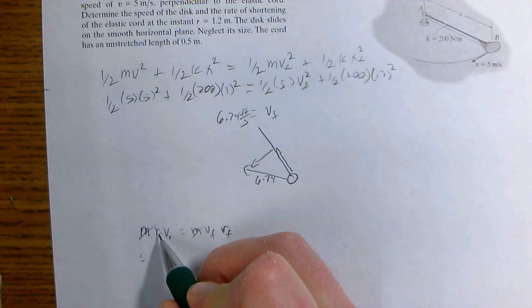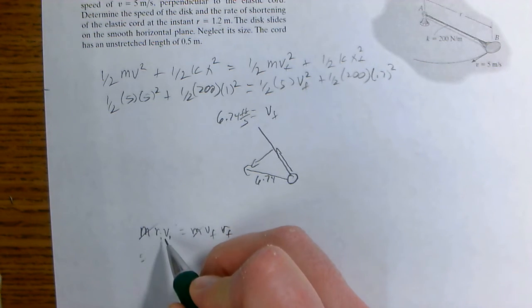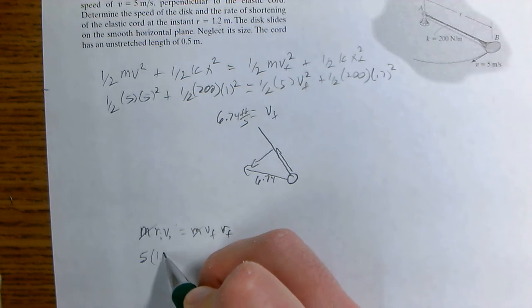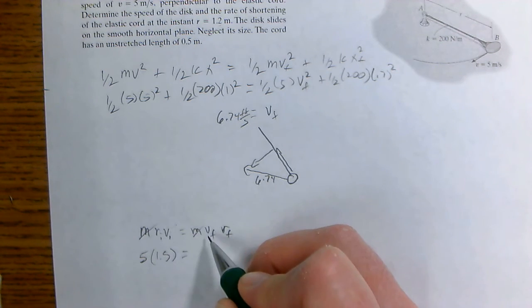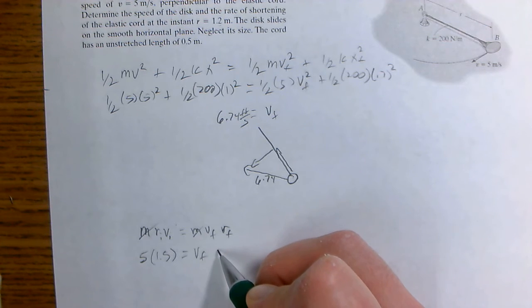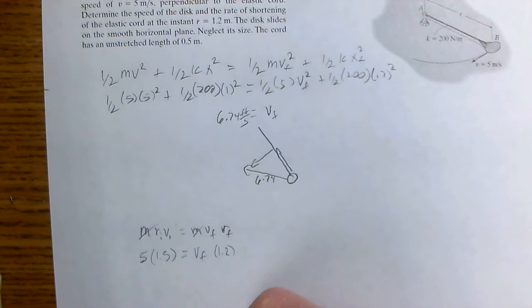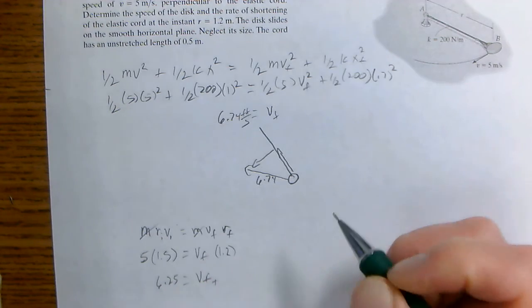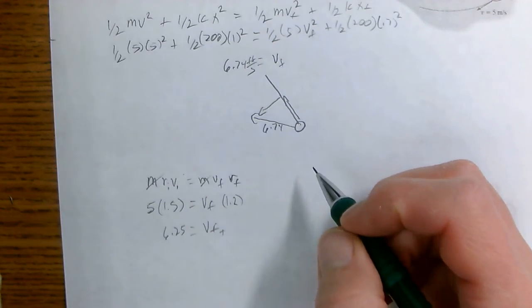And so the velocity starts out at 5, and r starts out at 1.5. And the velocity final we're trying to find, and r ends up at 1.2. So the velocity final is equal to 6.25. That's final, that's in the tangential direction.